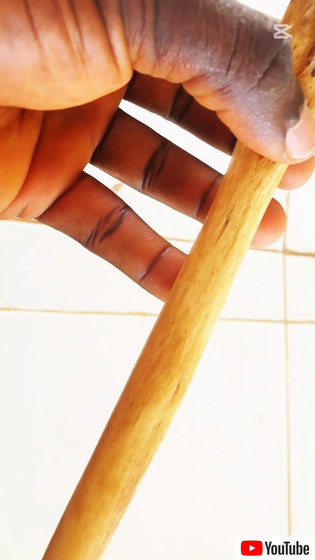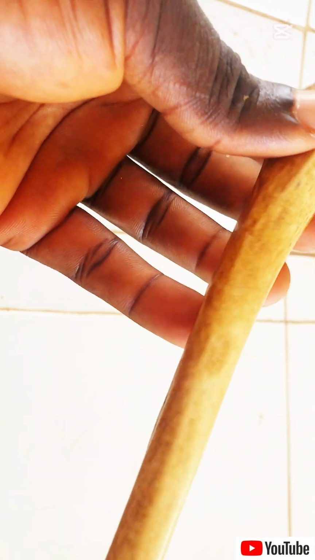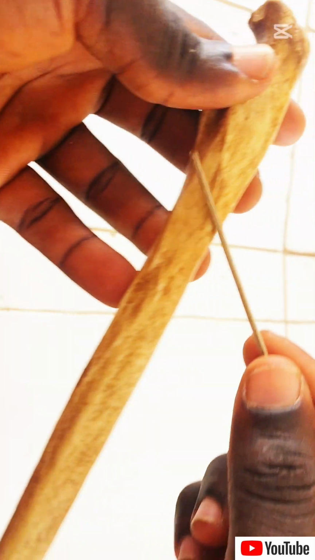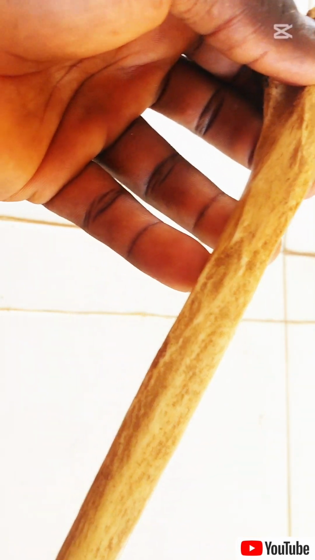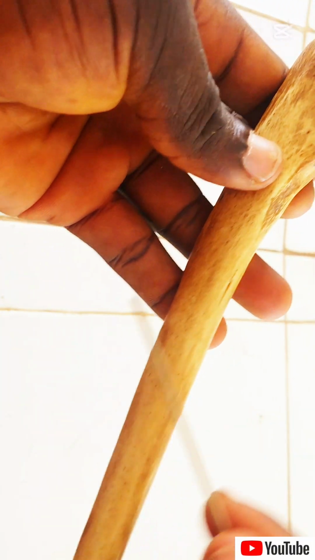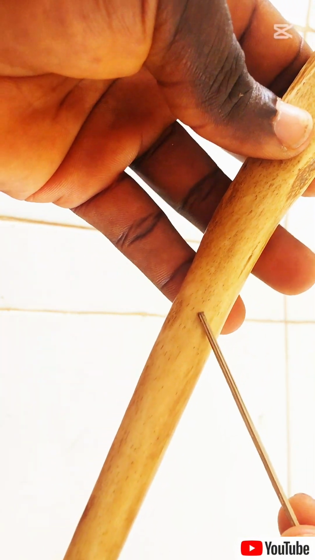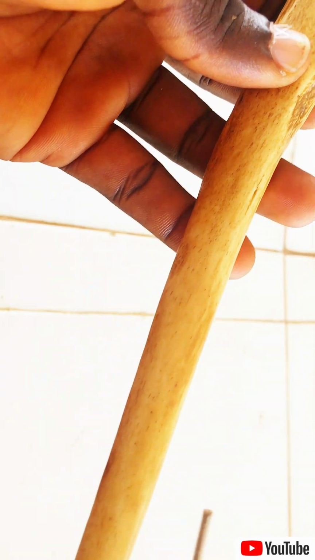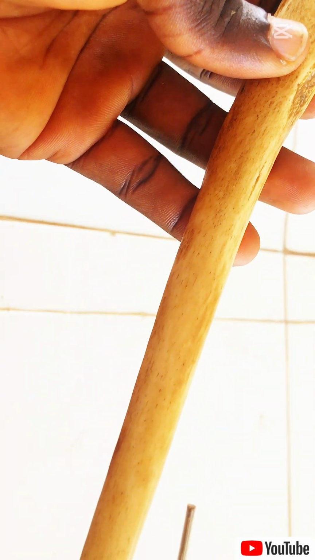That is all about the anterior surface. Now, here is the posterior surface. The posterior surface is formed between the posterior border and the interosseous border. That is all about the posterior surface.